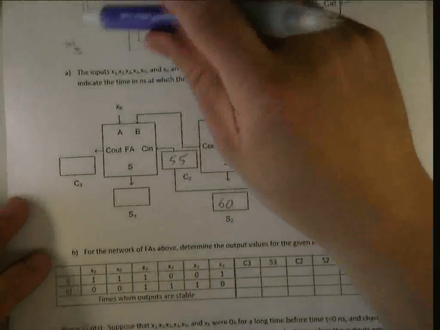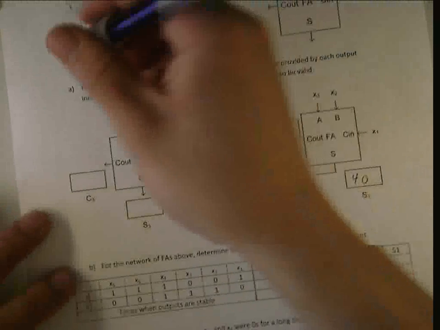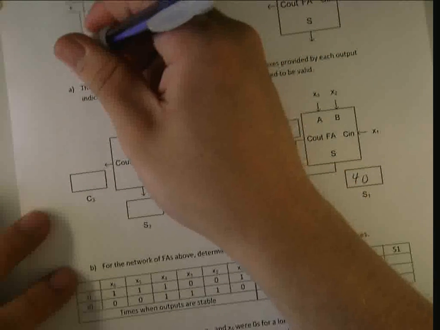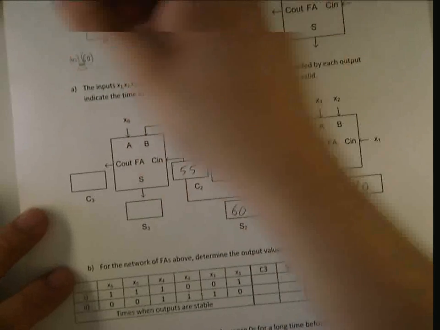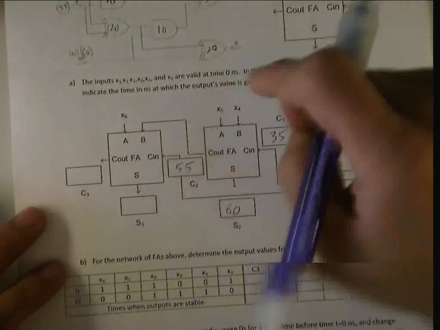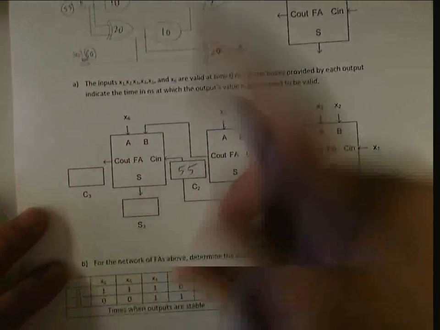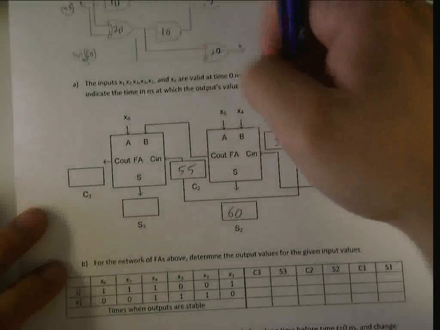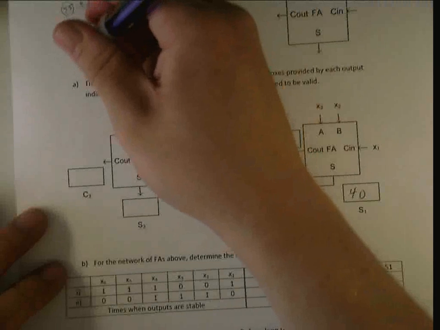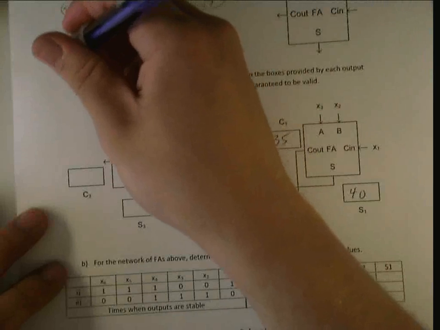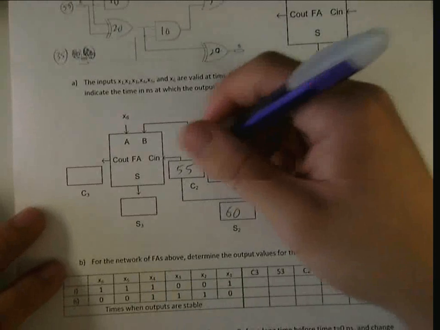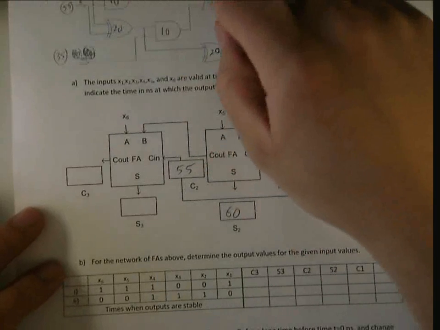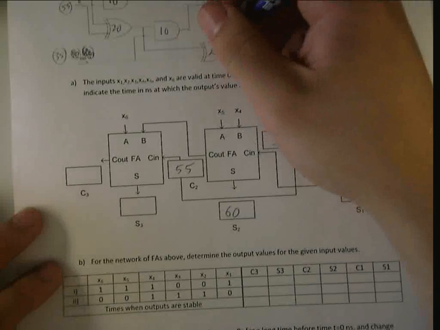Next up, we have this one. So now the C in is available at 60, and B is available at 55. Oh no, sorry. This is still available at 40. No, this is available at 35, sorry. So now this is available at 35. And so 35 plus 20 is 55.